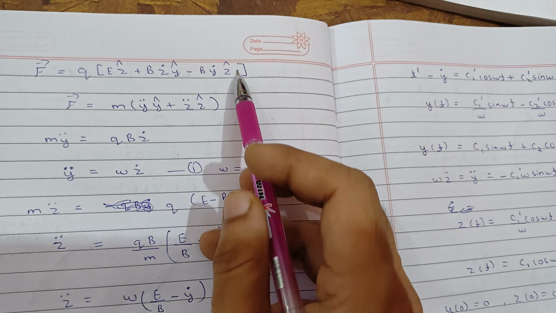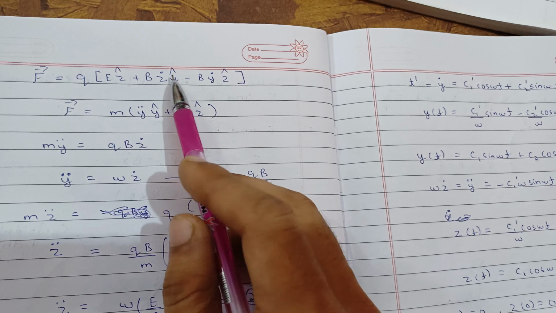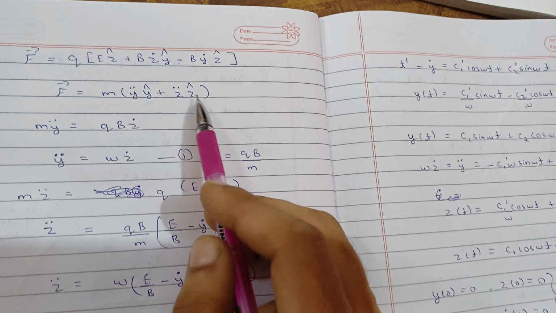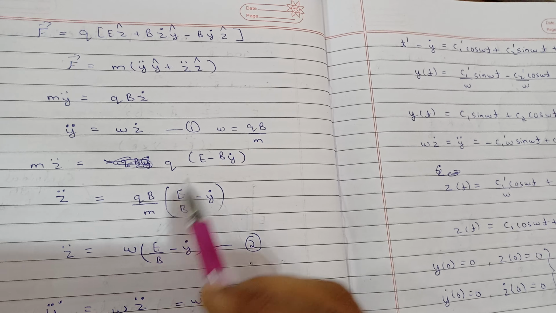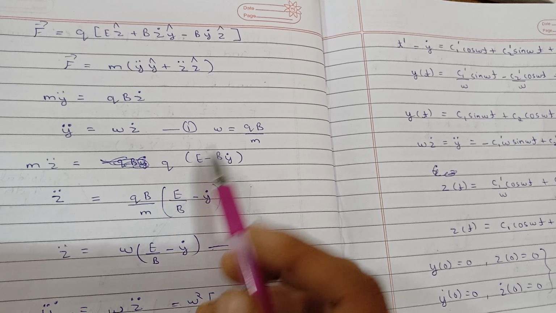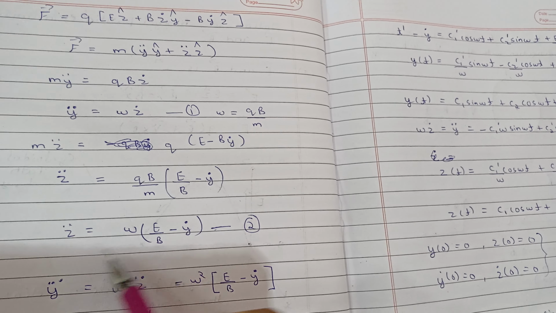Now second, for the z cap, take the z cap common, it will be E minus B y dot. So m z double dot will be equal to q times (E minus B y dot). Now from here m will go this side and take the B common, it will give you this. Now qB by m we have substituted with omega. So this is your equation 2.